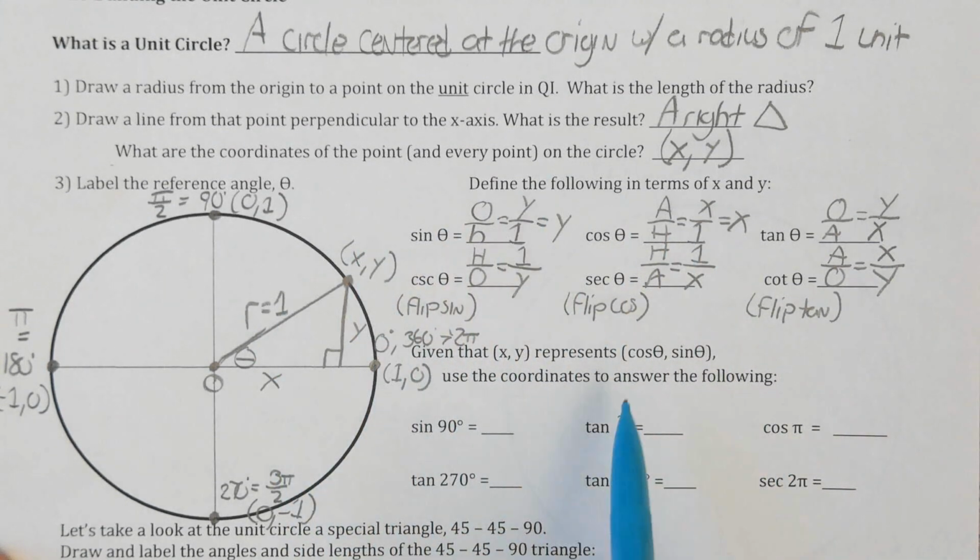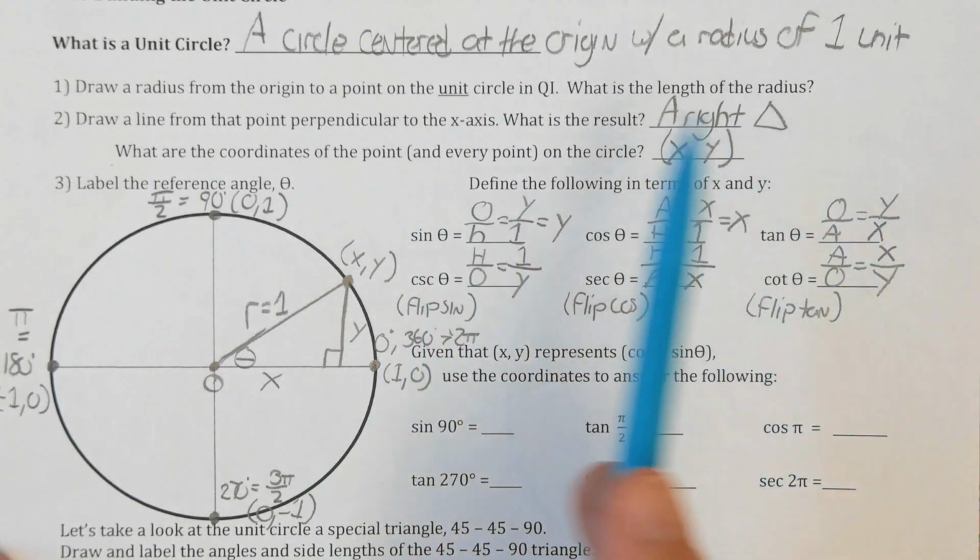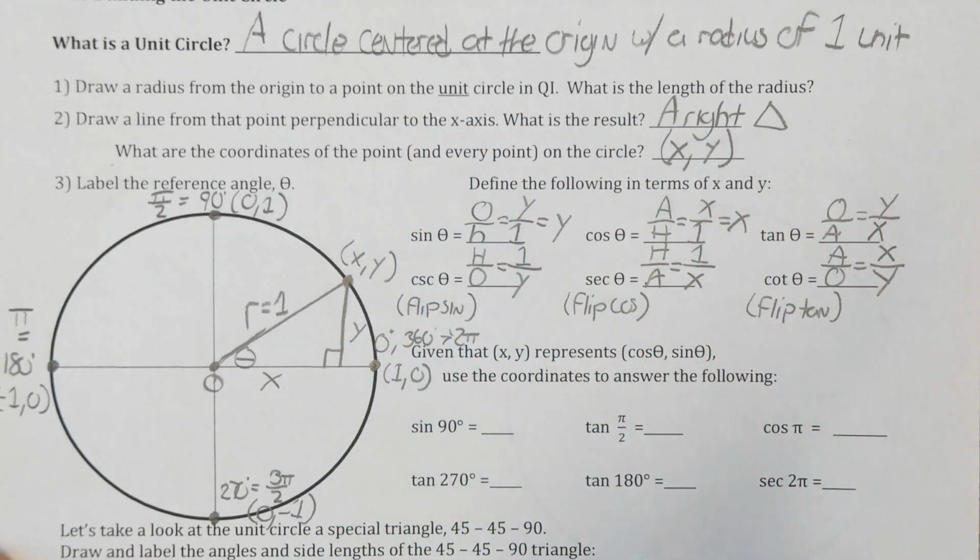So now that I know my ordered pairs, it's real easy to go ahead and just find the values based on my rules. Guys, I cannot tell you how important these rules are. It's going to make our life a lot easier if you remember these rules.